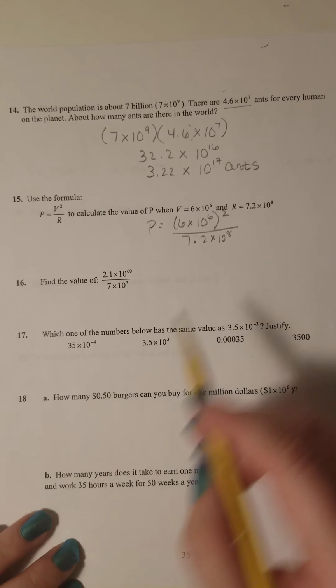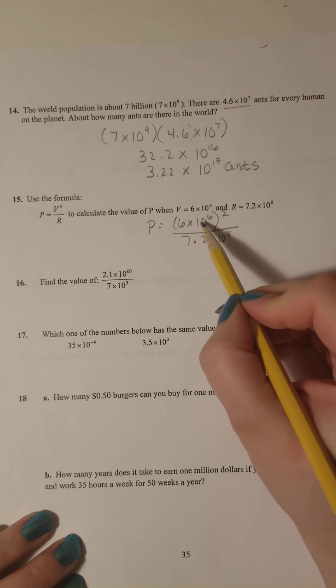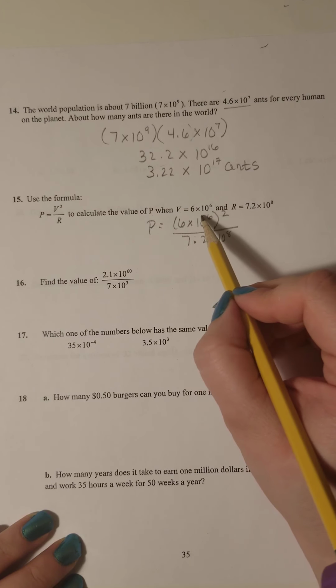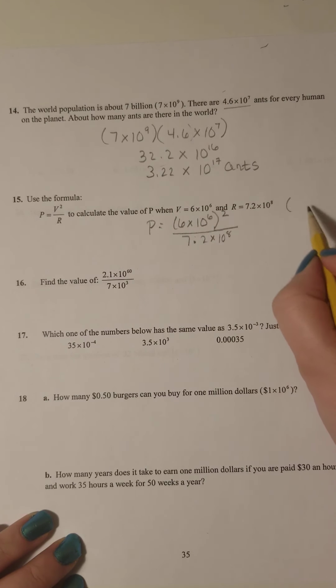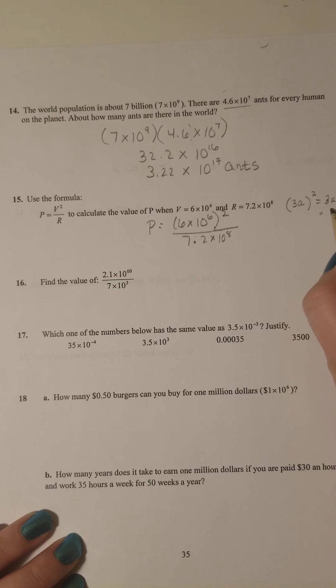So here's the question. Do you square just this thing, or do you have to square both? We've talked about this before, but just as a reminder, if I had something like 3a and I squared it, well, 3a would be 3a times 3a. And 3 times 3 is 9, and a times a is a squared. 3 squared is 9, like this. So yeah, the answer is you have to square both.